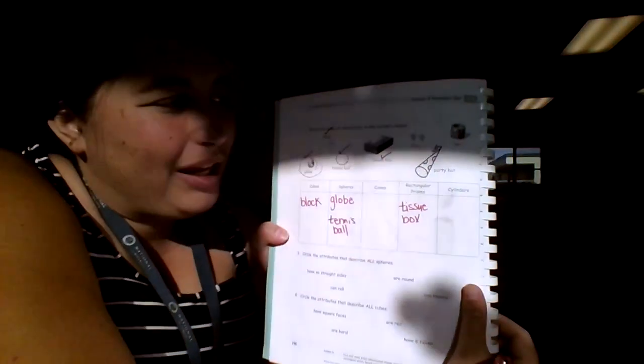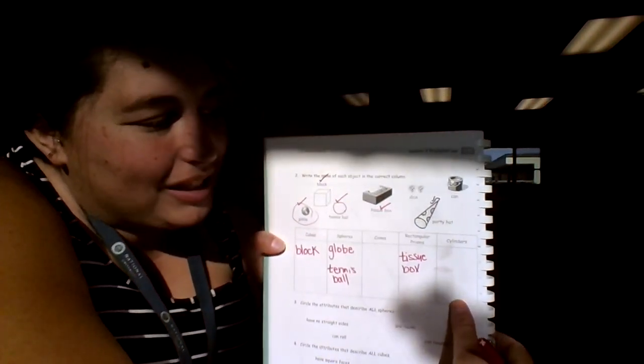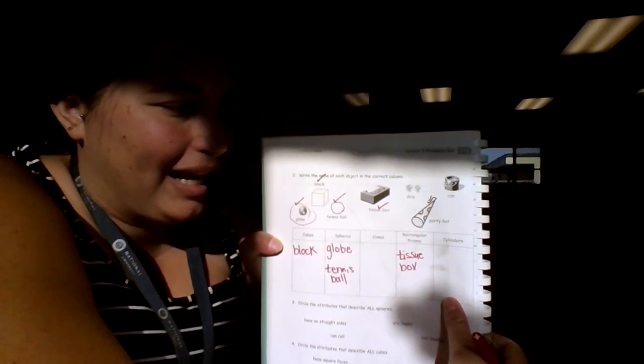So it is a rectangular prism because it's made of multiple rectangles and it's a 3D shape instead of a flat shape. So I'm going to go ahead and write tissue box under rectangular prisms. So we only have a couple more shapes left. We have the dice, the party hat, and the can.